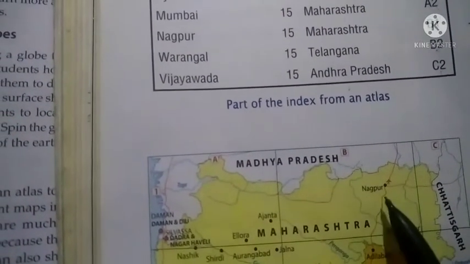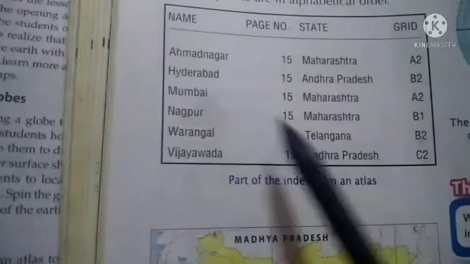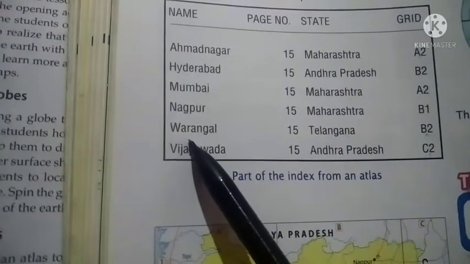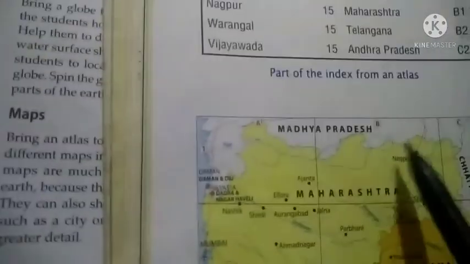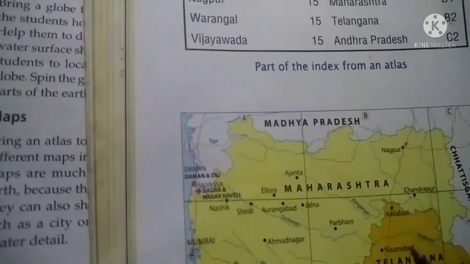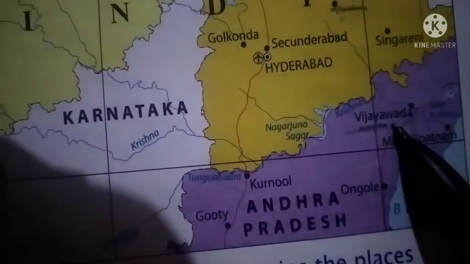Like that we have to find easily. Then Warangal, B2. Where is Warangal? See here Warangal. Then last, Vijayawada, C2. Where is Vijayawada? See here Vijayawada. Like this we have to find.